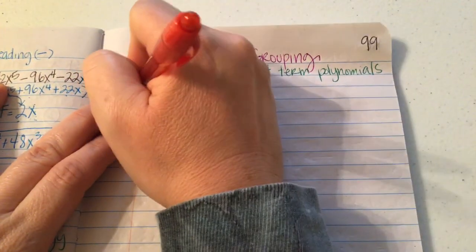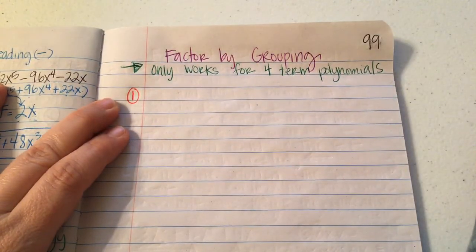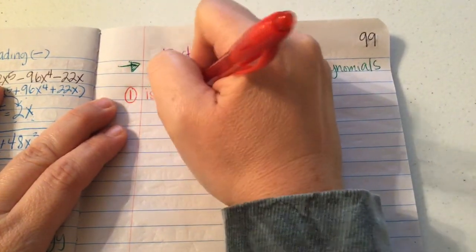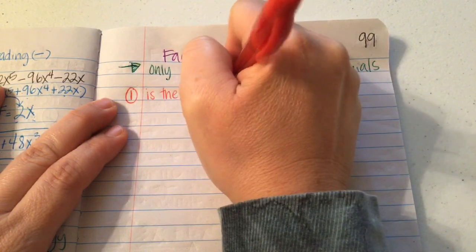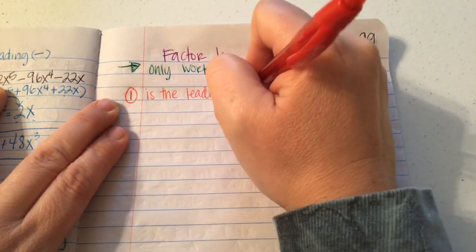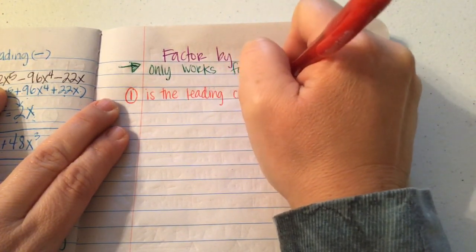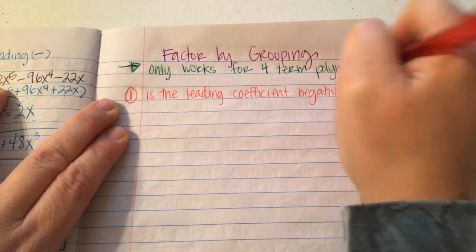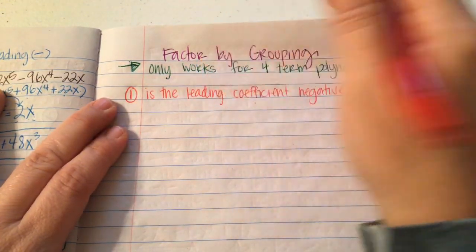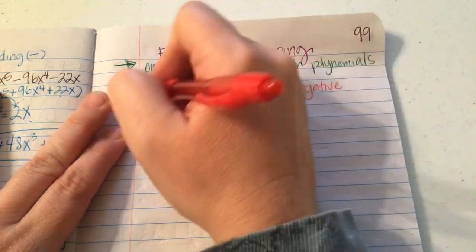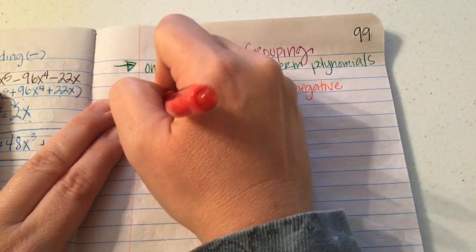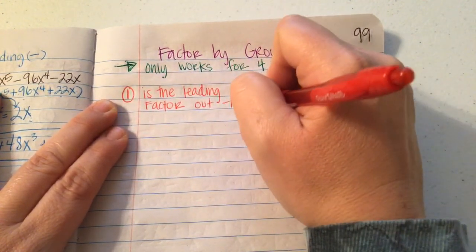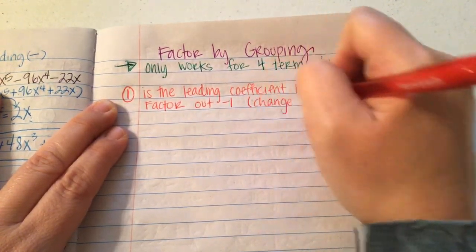So the first one, which is always going to be our first step: is the leading coefficient negative? If that leading coefficient is negative, you factor out a -1, which means you just change everything.